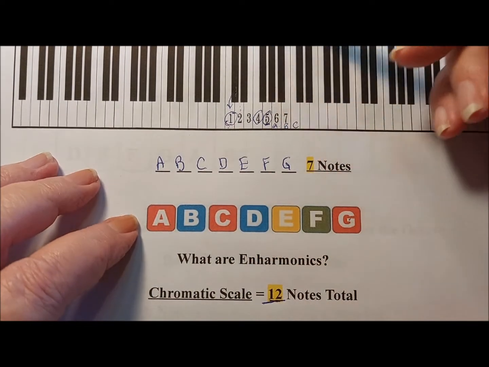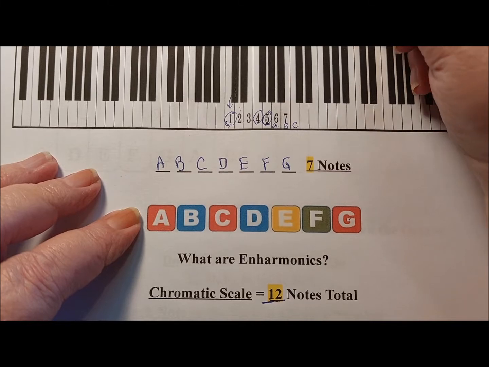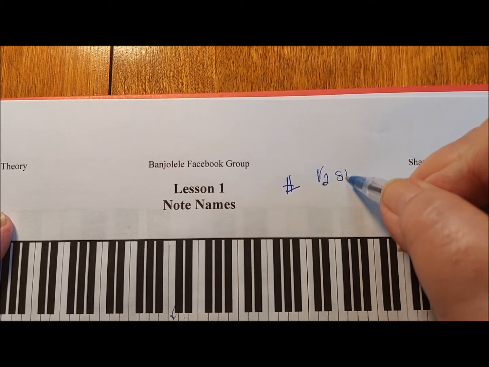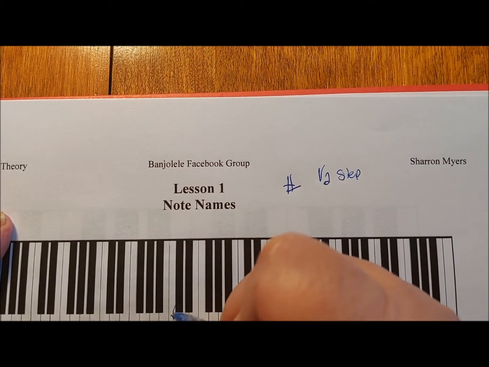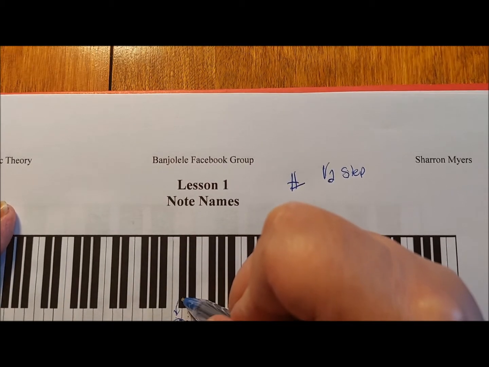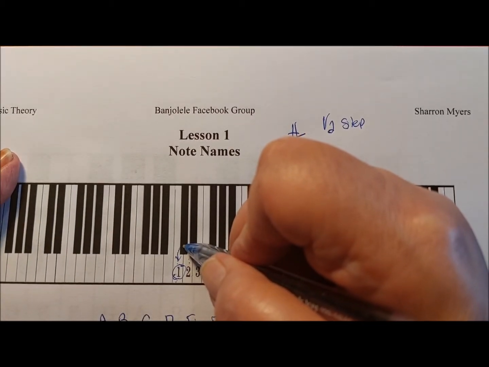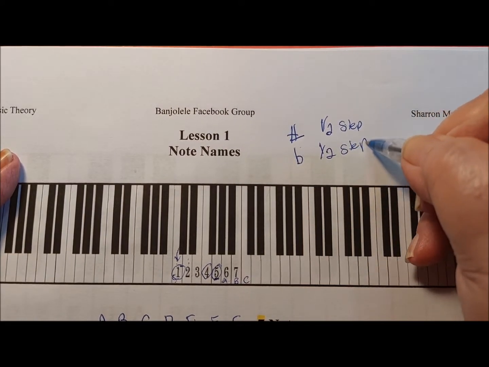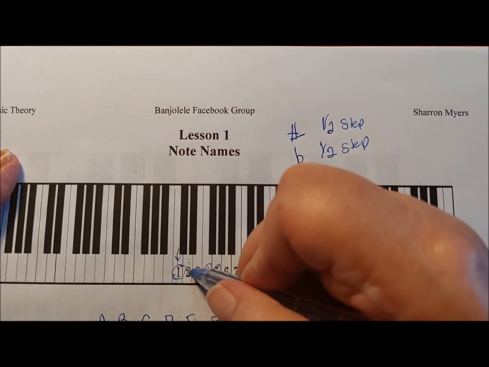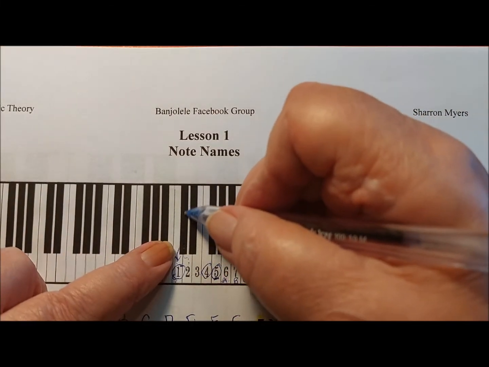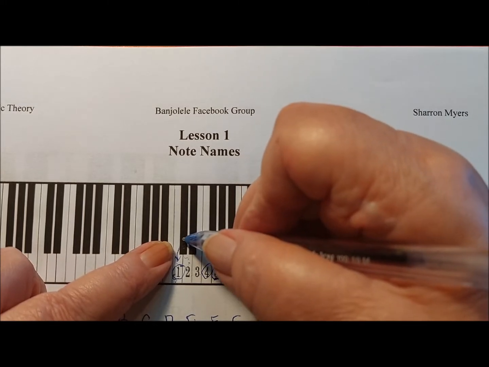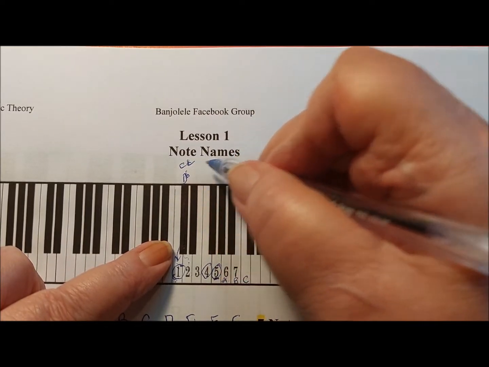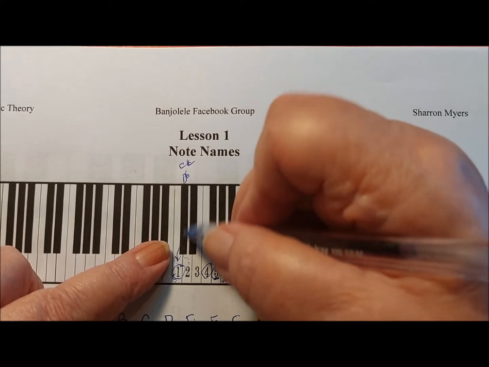Okay, so with the 12-note chromatic scale, if it's a sharp, it's going to go up a half step. So if I'm going up half a step from C to the first black note, that's C sharp. But if I go down from D to that same black key, then all of a sudden this is a D flat. So C sharp and D flat are the same note.